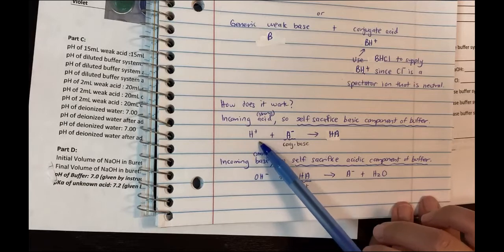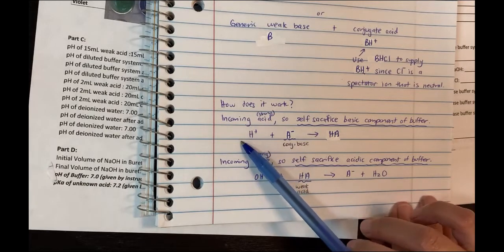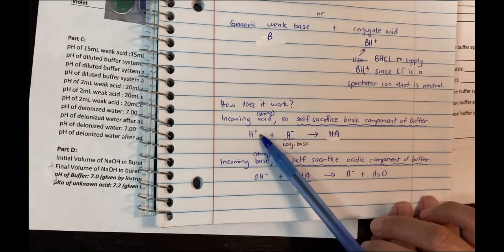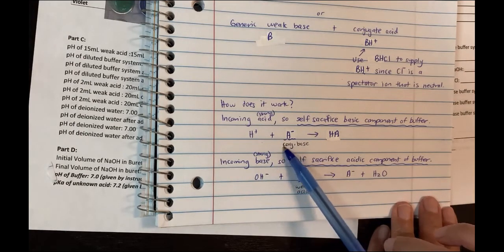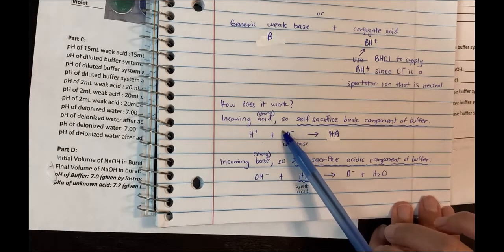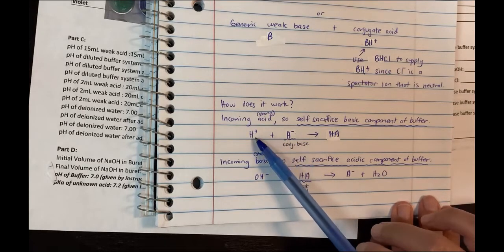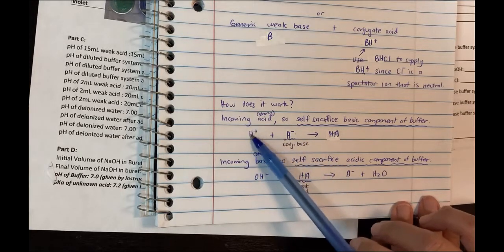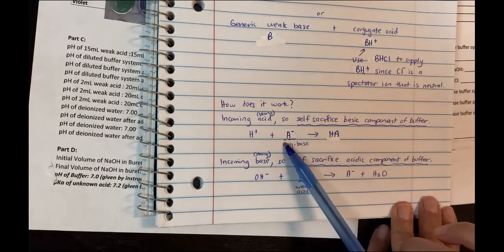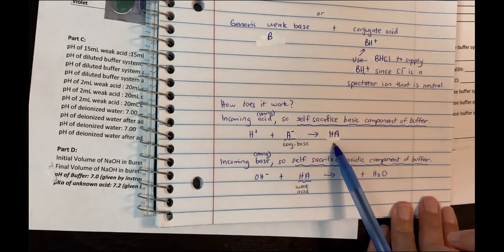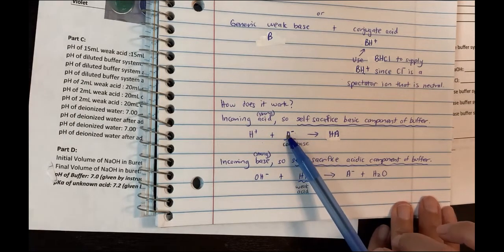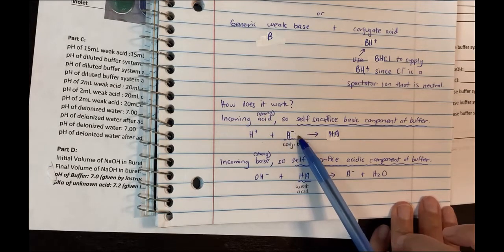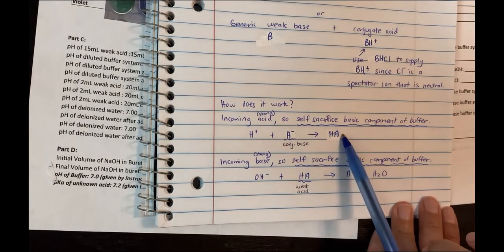The real worry here is H+, because this H+ will change the pH dramatically. But because it's a buffer, the buffer has some conjugate base hanging out there. It will self-sacrifice and react with the incoming H+ and turn it into the weak acid, which is another part of your buffer component. So basically it neutralizes this guy to make another component of your buffer. That's how the pH resists change. All the change is slightly less of this is available now, and slightly more of this is now available.